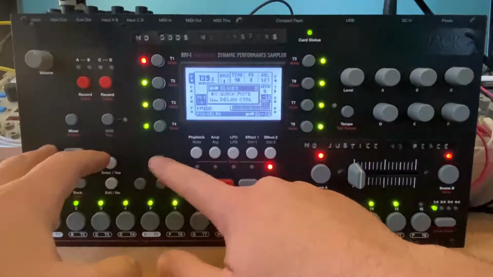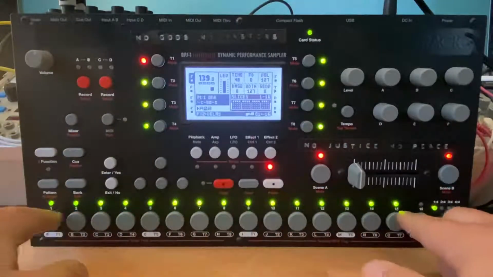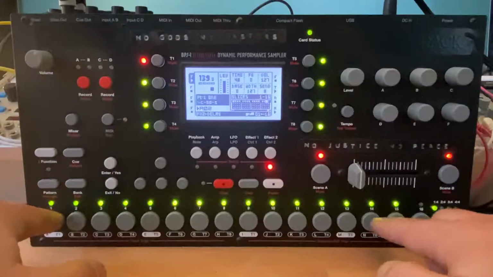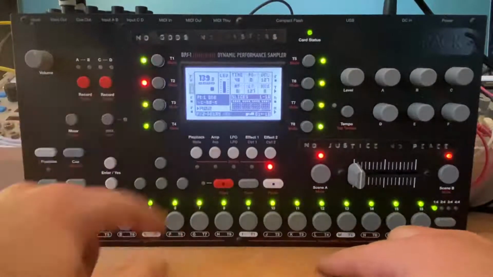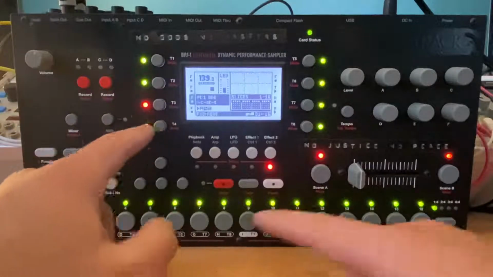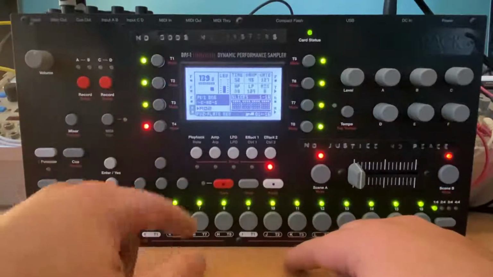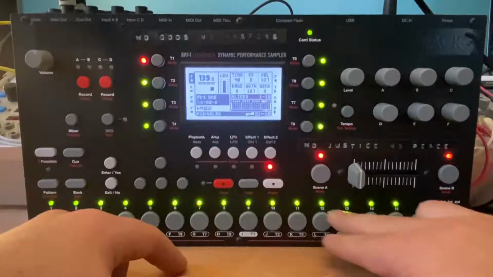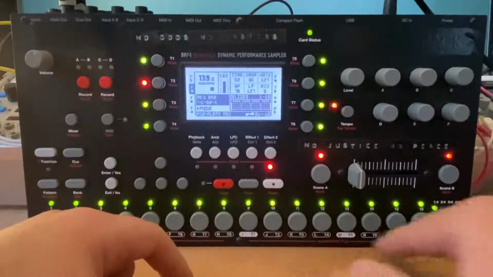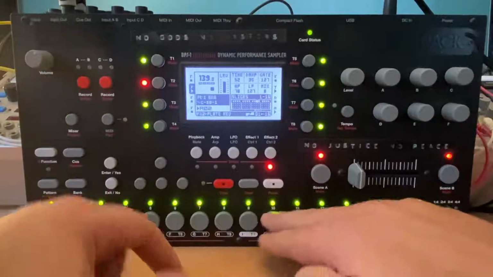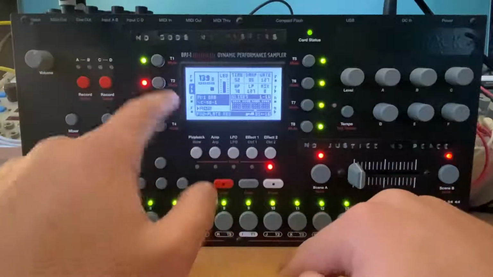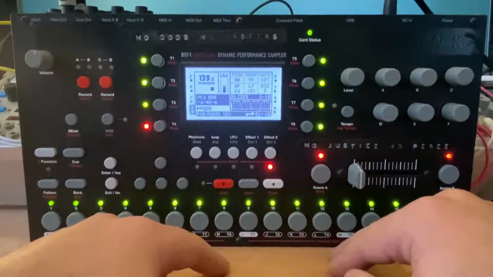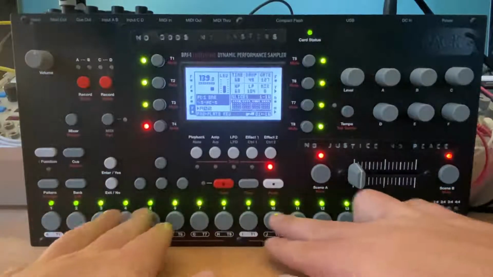So if we go to the slices view, you can see that on track 1, there's 15 different samples that you can play, etc. Track 2, 16. Usually it's 16. Track 3 is 16. And then track 4 is also 16. Track 1 has kicks. Track 2 has snares. Track 3 has hi-hats. And track 4 has some random other percussion.